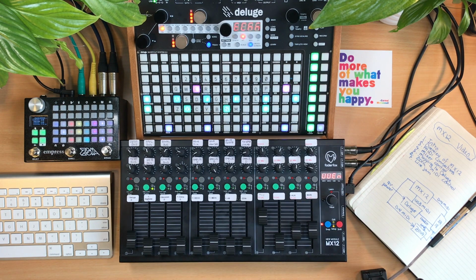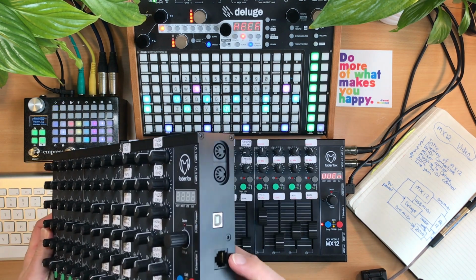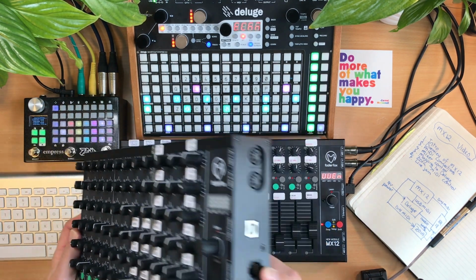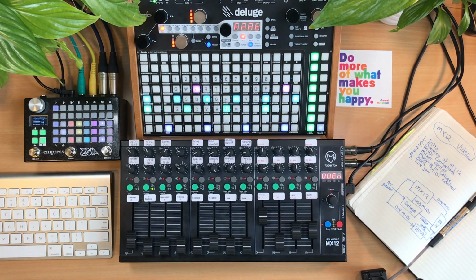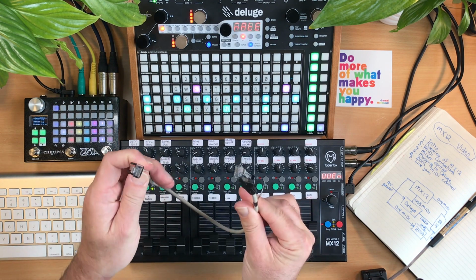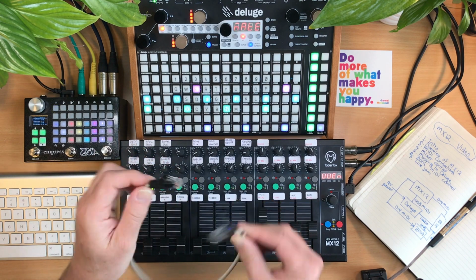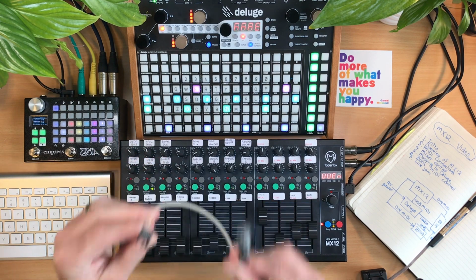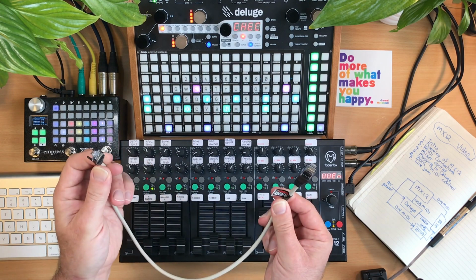There is a special port on the MX12 called the extension port. The extension port allows you to connect the MX12 to its brother, the PC12, or indeed to a second MX12 for all of the faders and knobs you could ever need. Connection is done using an Ethernet crossover cable like this. Power and MIDI data is sent over this cable, so you don't need any additional wires. Be sure to get a crossover cable and not a straight through cable, otherwise it won't work.